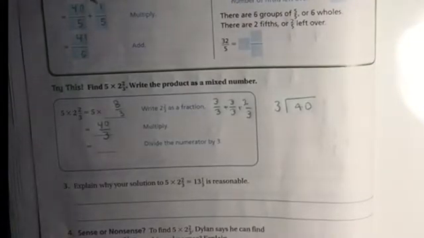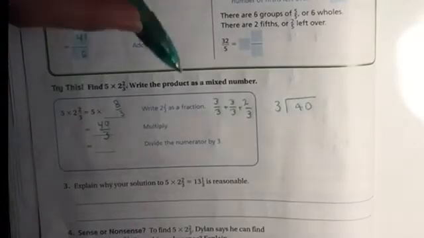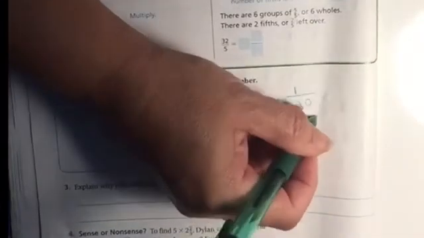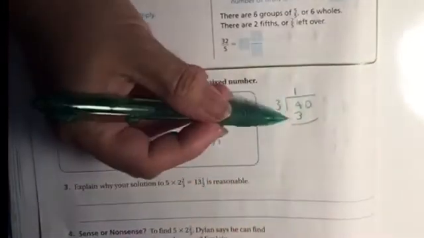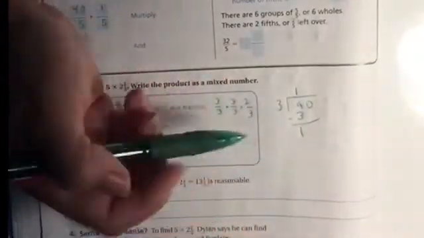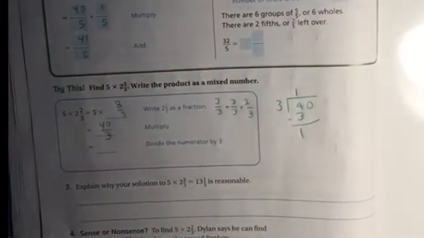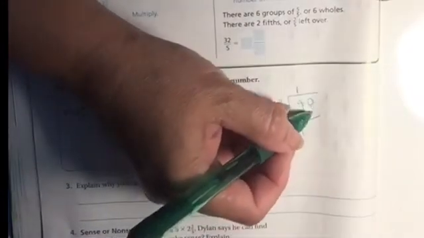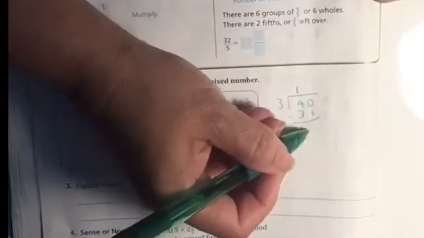So now I have to divide to get to that mixed number. 3 goes into 4 one time. So 3 times 1 is 3, and 4 take away 3 is 1. Can 3 go into 1? No, it can't. So now I have to go, what if I bring down the 0?